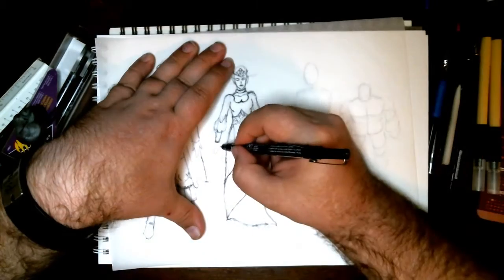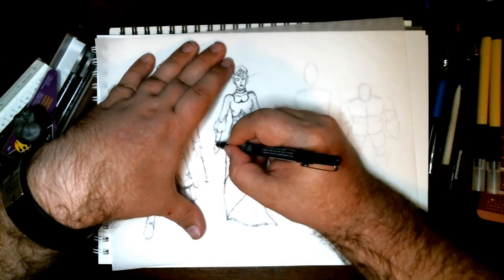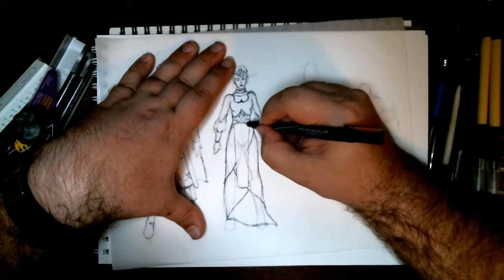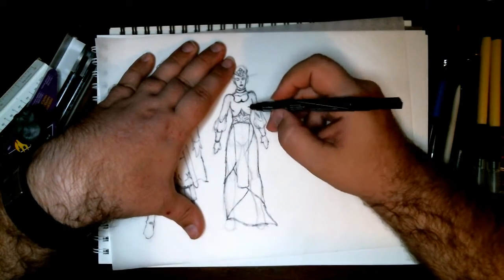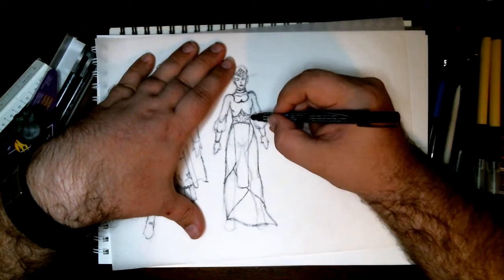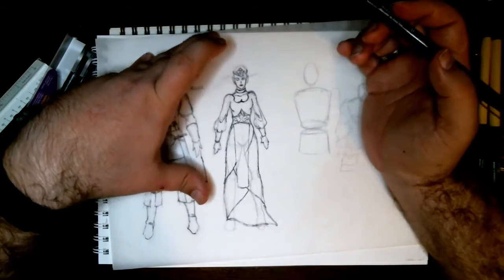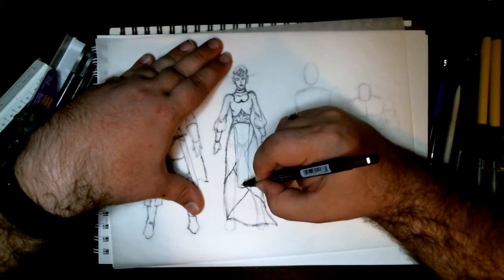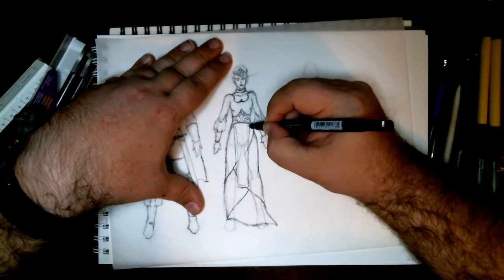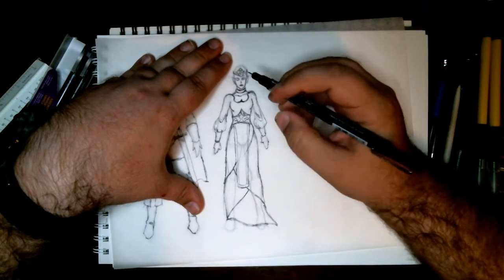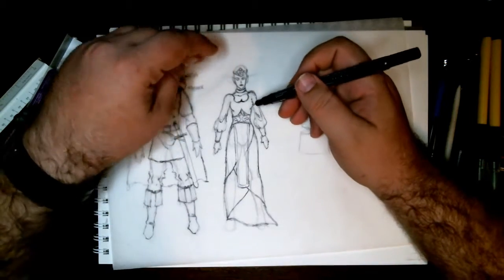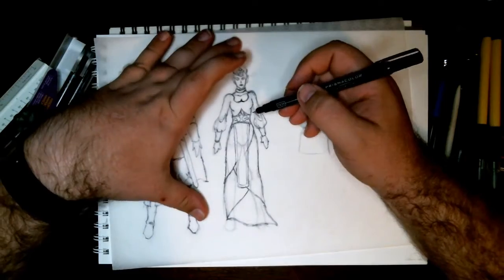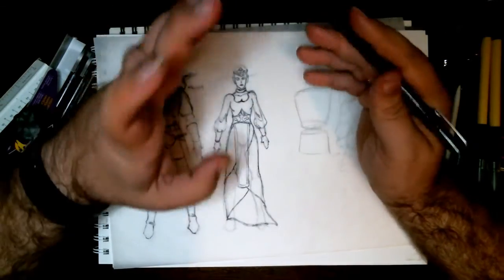I know the hands look funny. I'm not worried about the hands. That's not what I'm focusing on right here. And I might make something like the belt gold, maybe. You know, you have to play around with colors. Do I want this to be greens or maybe yellows, or do I want this to be reds and oranges?